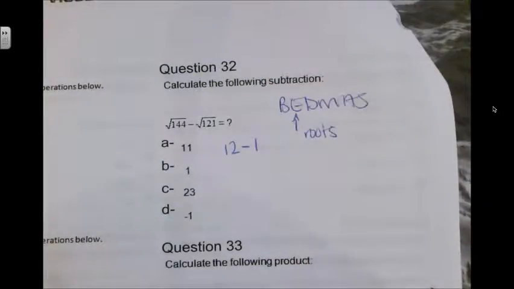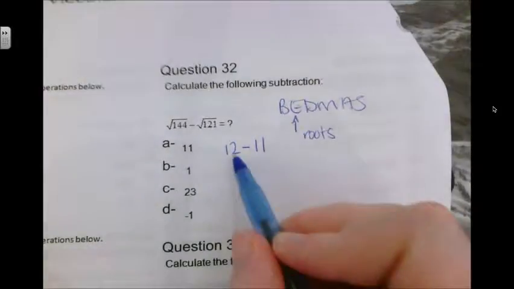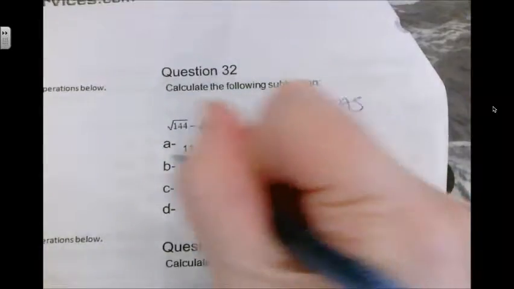So it's 12 minus 11. And now you're just doing the subtraction that's left. So you have 12 minus 11 equals 1. So the answer would be B.